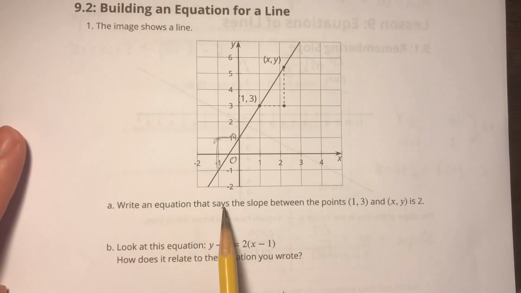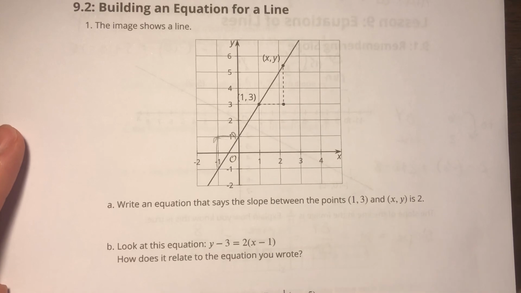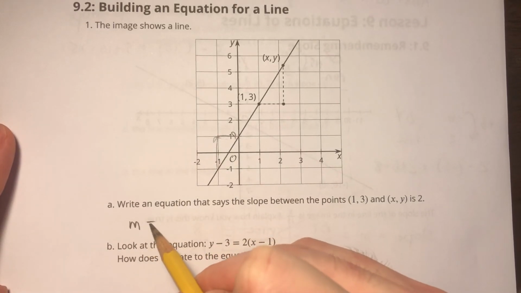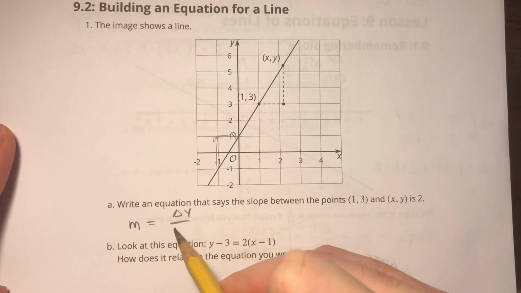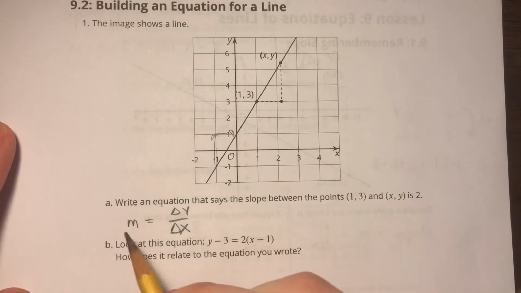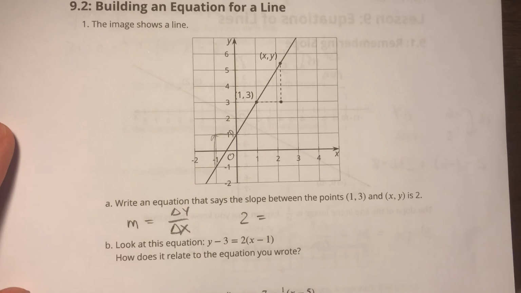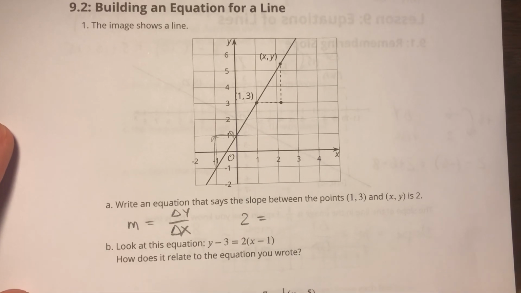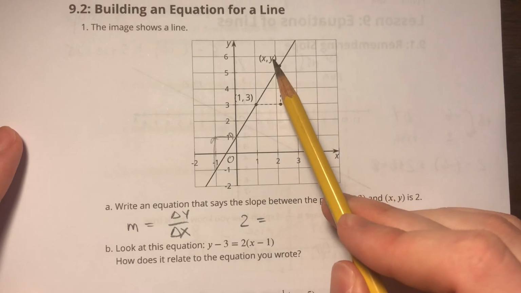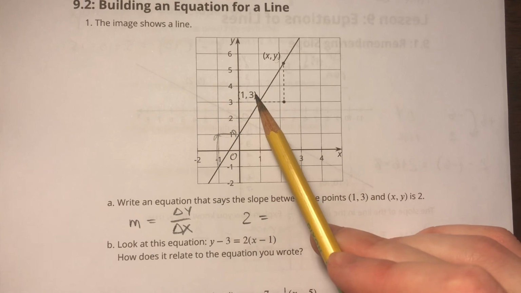So they want us to write an equation that says the slope between the points (1, 3) and (x, y) is equal to 2. So remember our equation for slope, m equals change in y over change in x, or rise over run. So we know the slope is 2, so I'm going to plug in 2 for m. And now I need to find my change in y. So my change in y is going to be my top y coordinate, y, subtracted by 3.